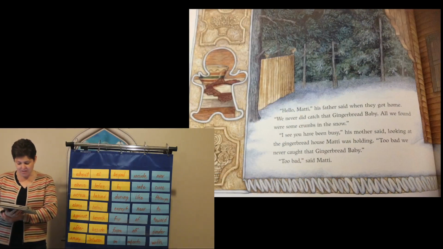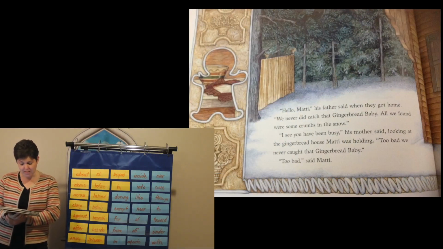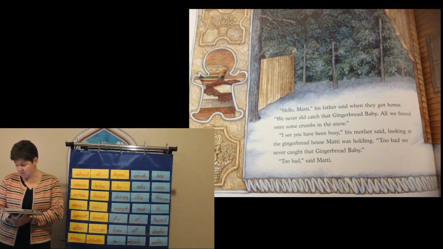"Hello, Matty," his father said when they got home. "We never did catch that gingerbread baby. All we found were some crumbs in the snow." "I see you've been busy," his mother said, looking at the gingerbread house Matty was holding. "But too bad we never caught the gingerbread baby." "Too bad," said Matty.